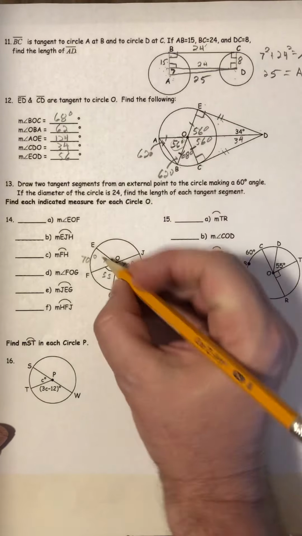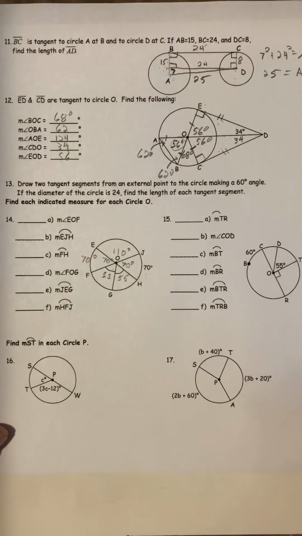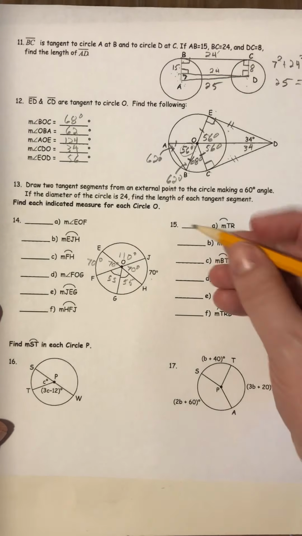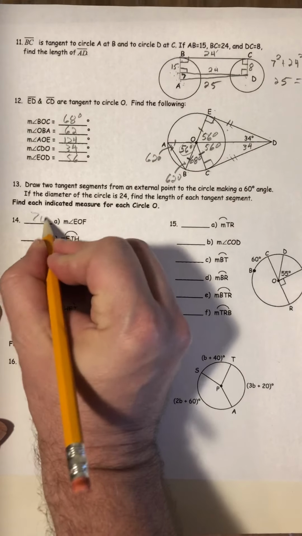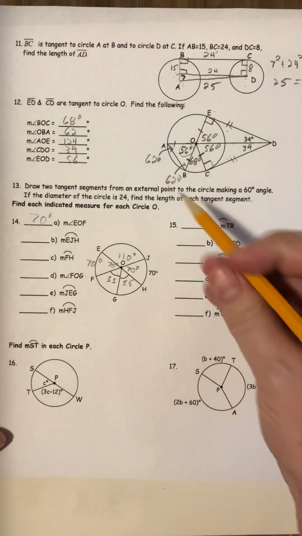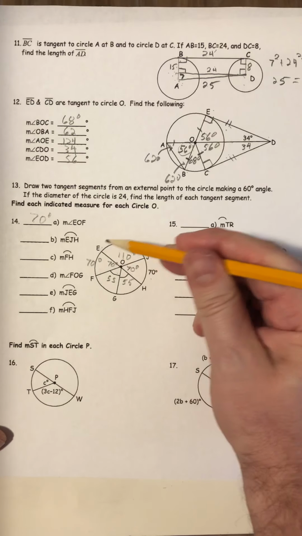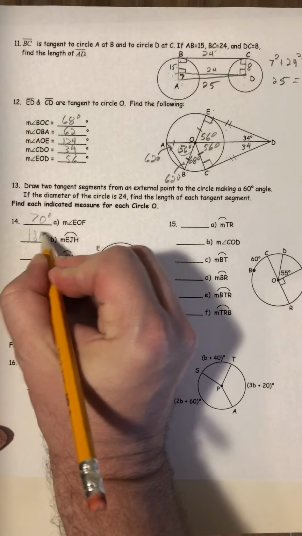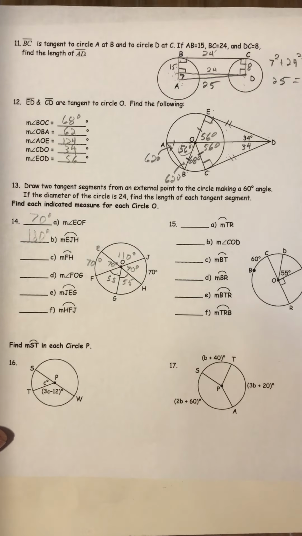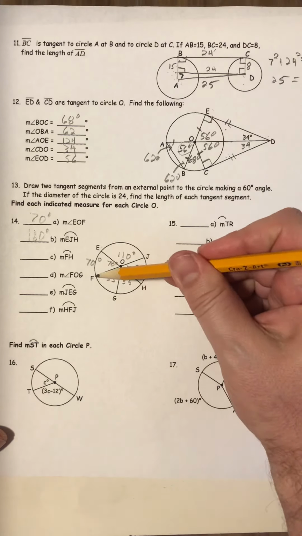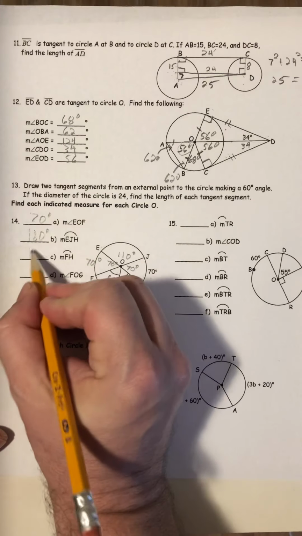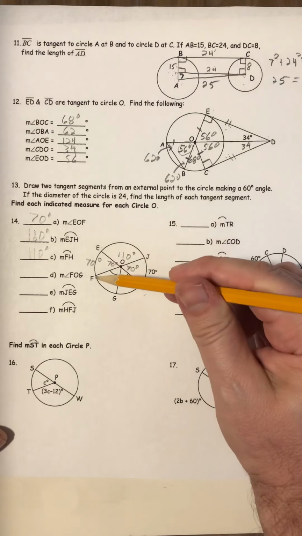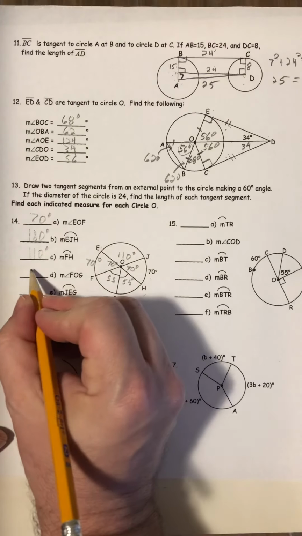If you do 180 minus 70, this is going to be 110 up here. So based on all that, we ought to be able to fill this in pretty easily. The measure of EOF is going to be 70 degrees. The measure of arc EJH, that's a semicircle, it's going to be 180 degrees. The measure of arc FH, you just add those two together, it's 110. Angle FOG is going to be 55 degrees.